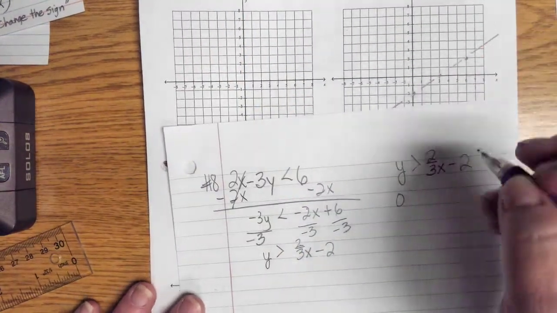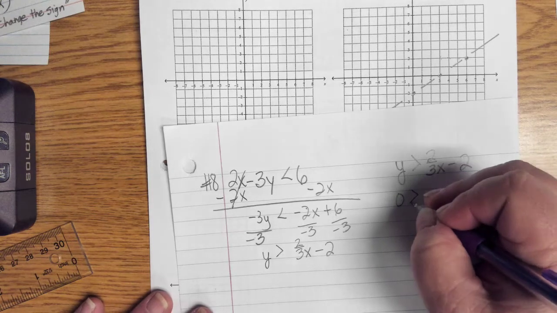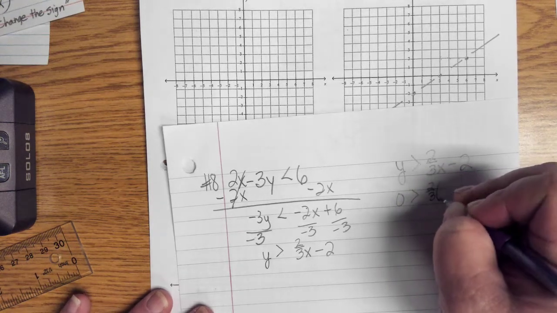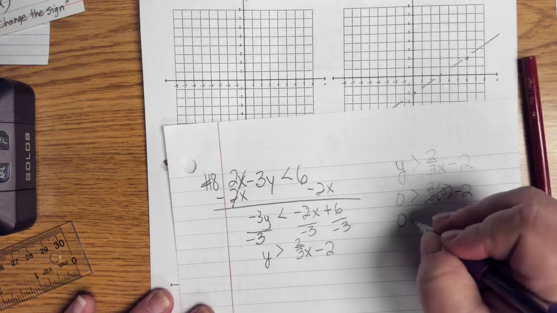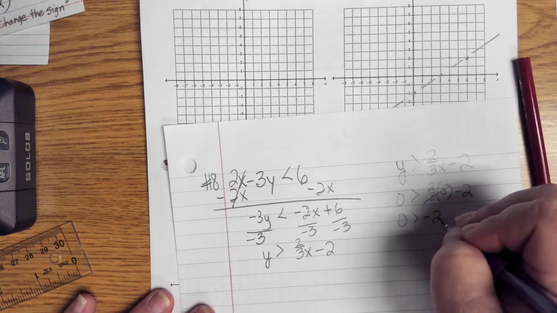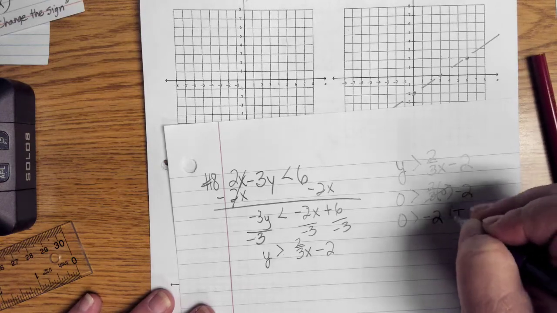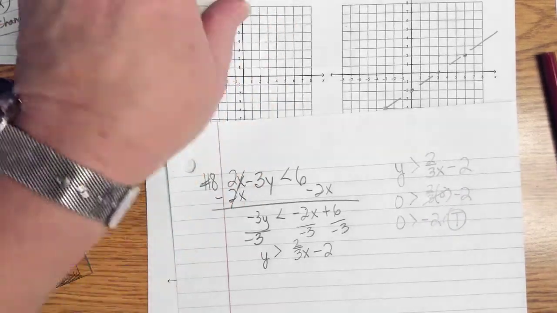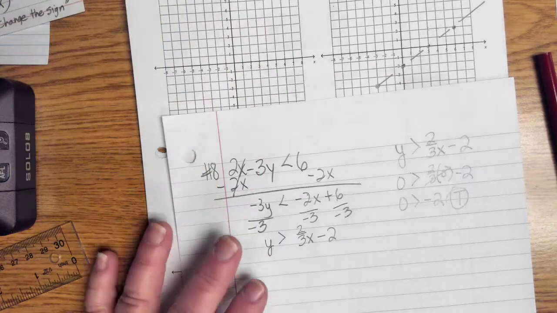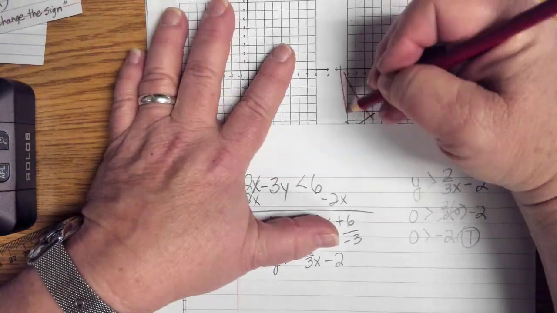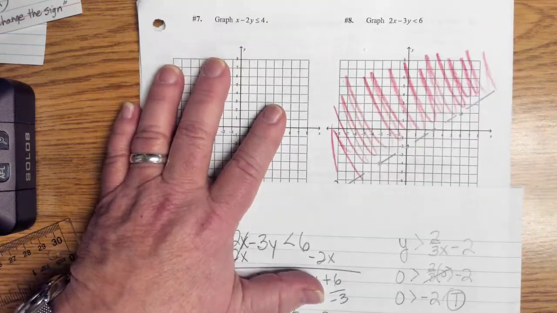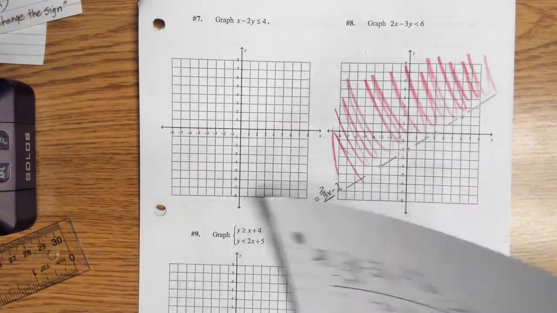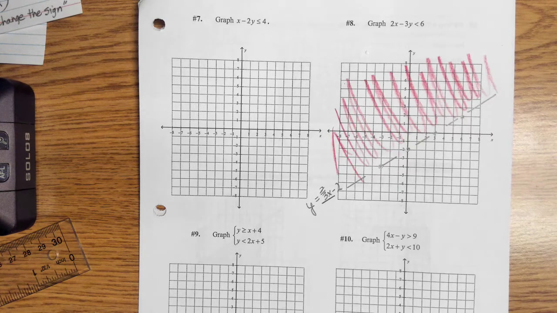But since the origin is not involved, 0 is greater than 2/3 times 0 minus 2. 0, that cancels that out, is greater than negative 2. True statement? True. Make sure that you're reading it. That's the other issue. So I'm going to include the origin, so I'm graphing this side. There's a solution, anything on that side of my line. Then we get to the wonderful 2.